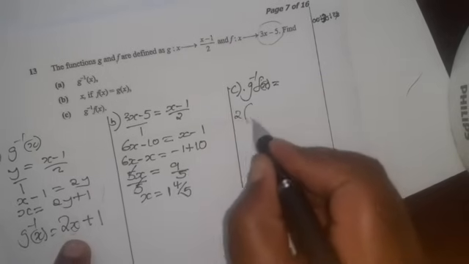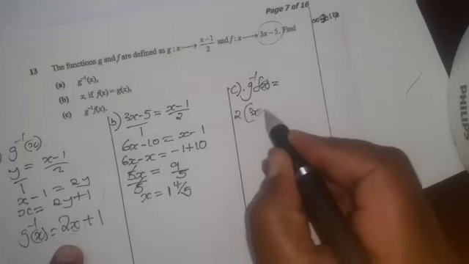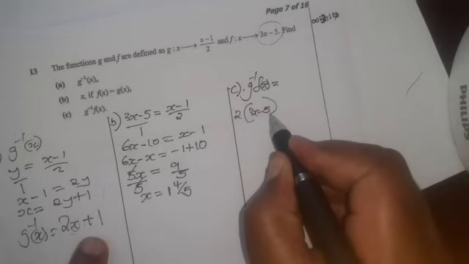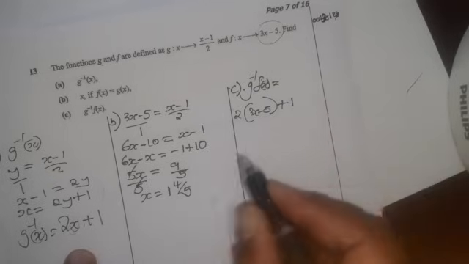We're going to say 2 open bracket. Where there is x here, we are going to put 3x minus 5. Plus, here there is a plus 1. Take note here. Look at where my hand is. Here, say plus 1.